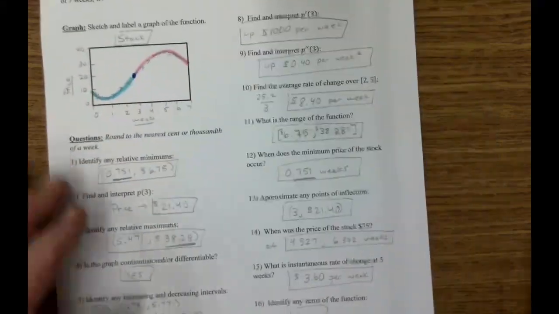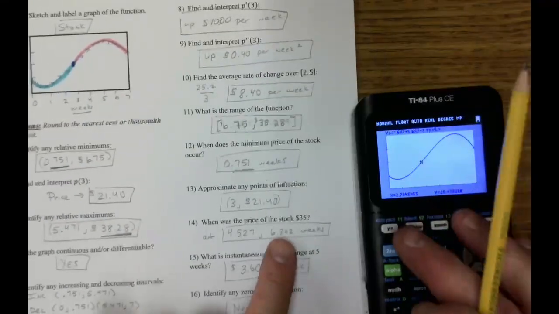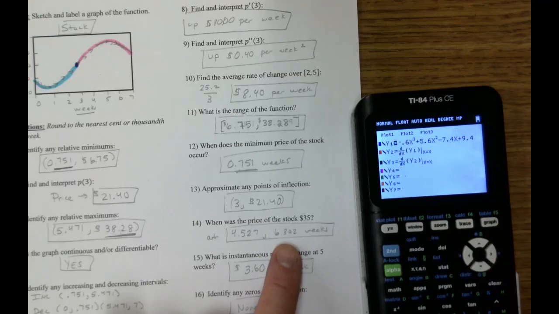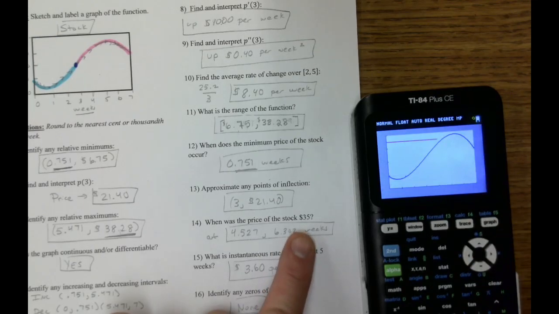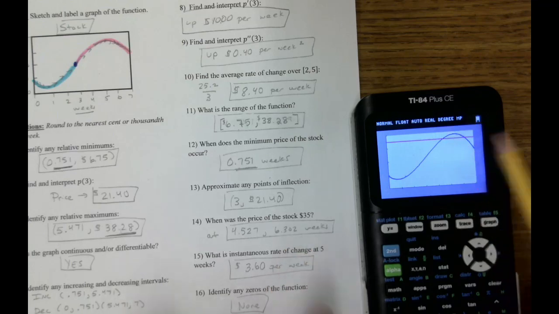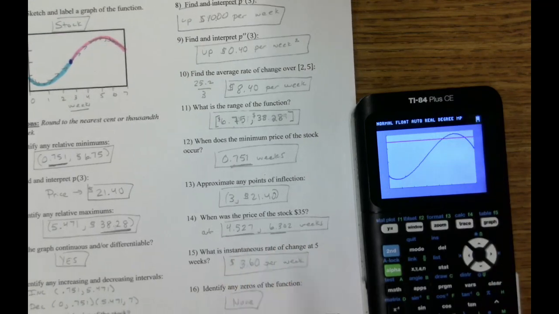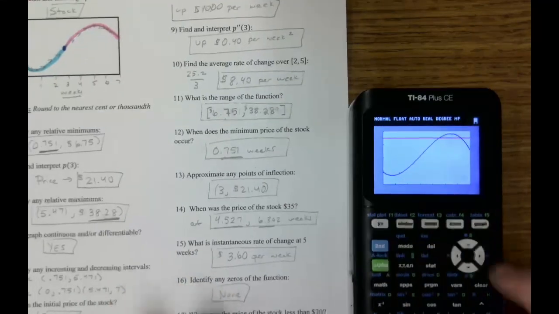When was the price of the stock $35? Well, let's go ahead and put this in here. How about a new equation? $35. Graph it. There it is. There are 2 points in time, week 4 and week 6. And how do I get those? Well, I could trace them.